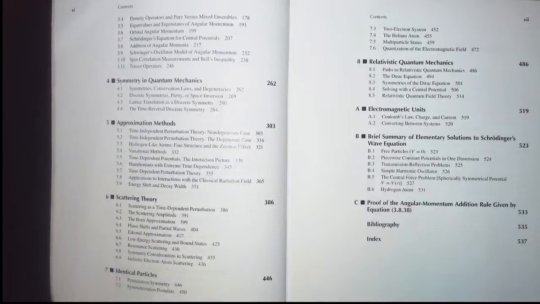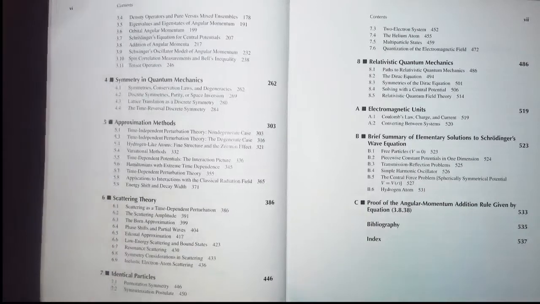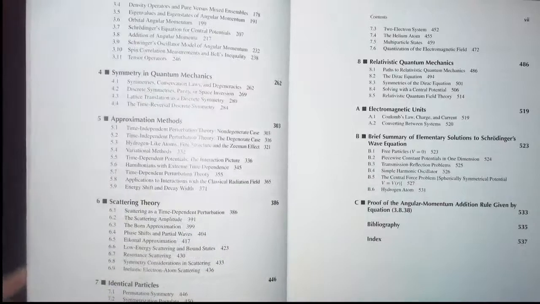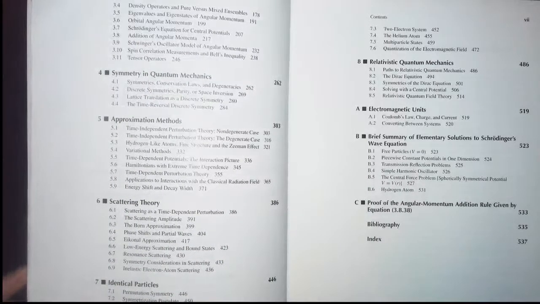Actually talking about this makes me think that the reviewer of Townsend was exaggerating when he said that this book was exactly like Townsend. Not just because of the graduate level, but I went through Townsend, I went through this book, and when I went through this book, it took me a summer.